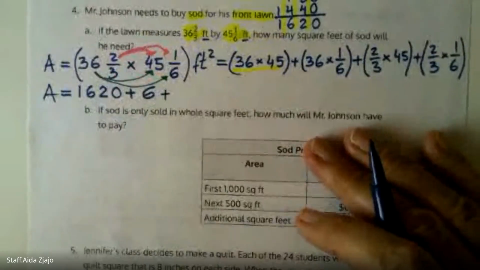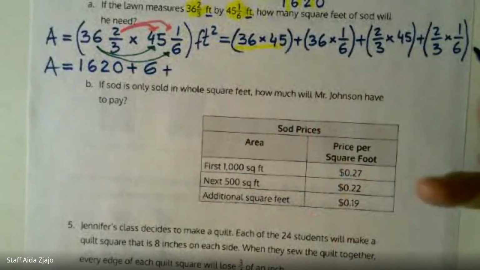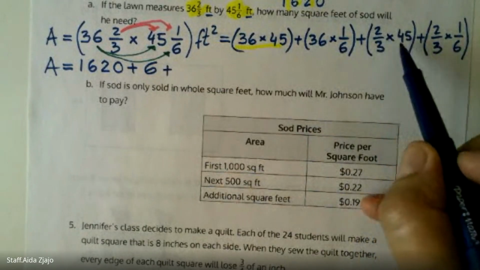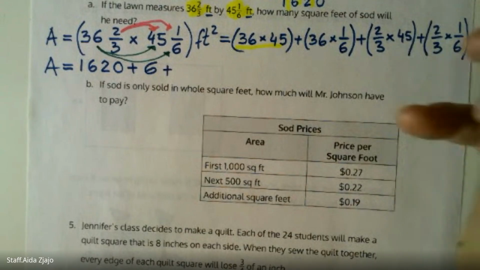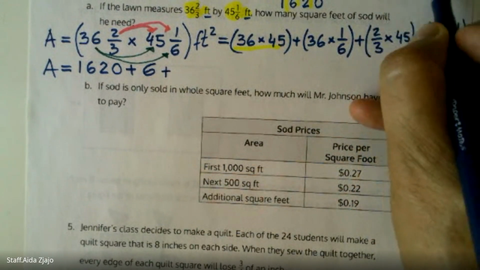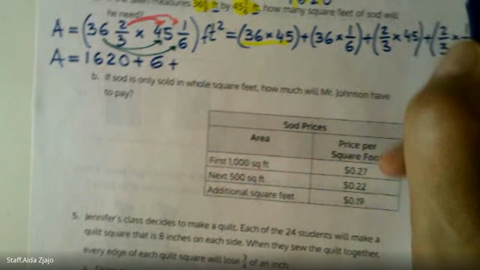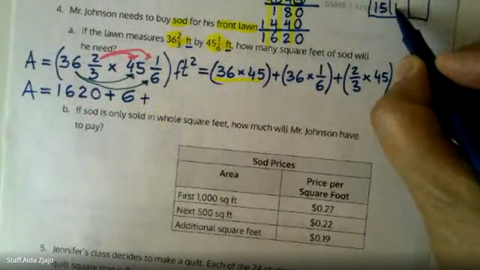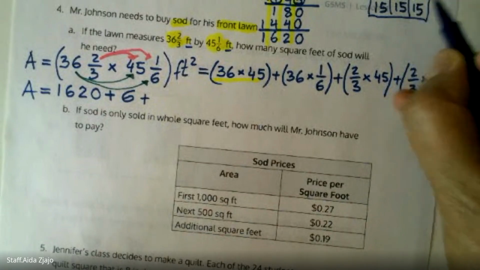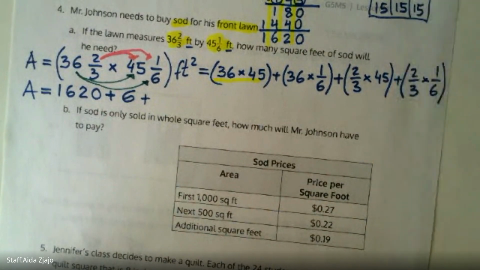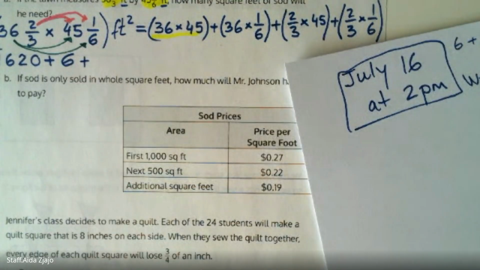Okay, guys, my doctor called, so I have to postpone this. So I can also think what is two-thirds of 45. If this is three pieces, and that makes 15 plus 15 plus 15, that all together is 45.